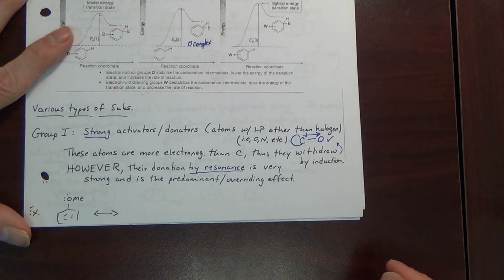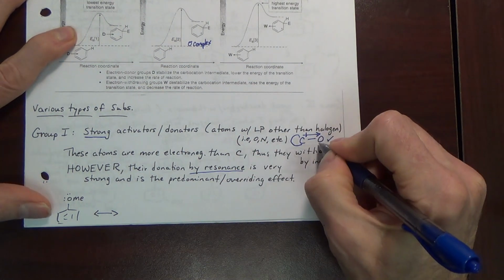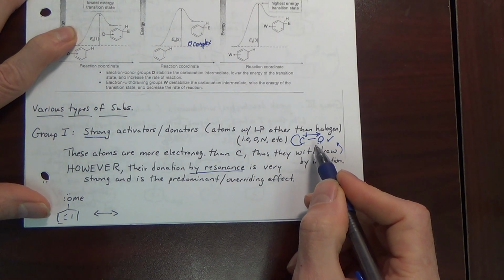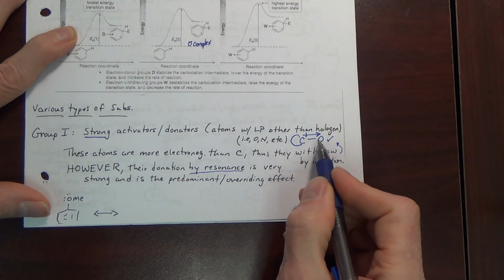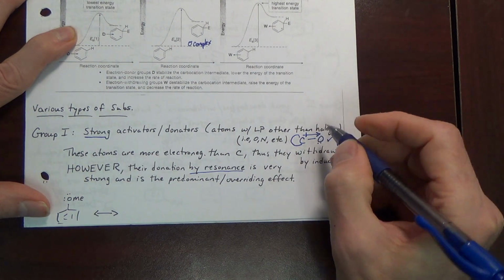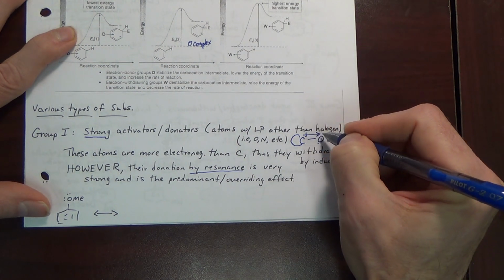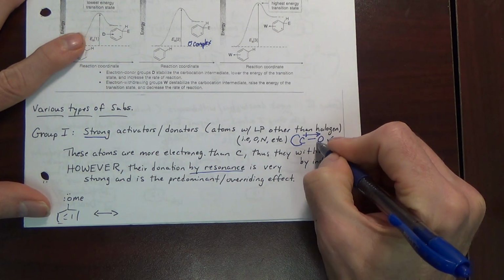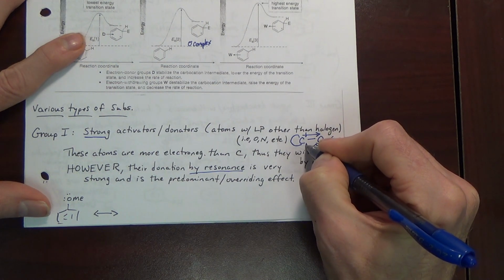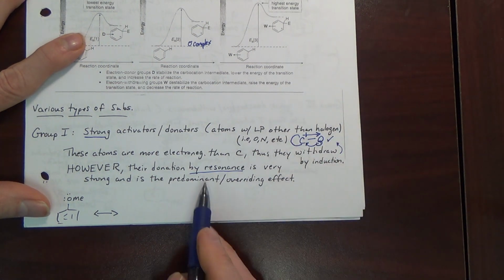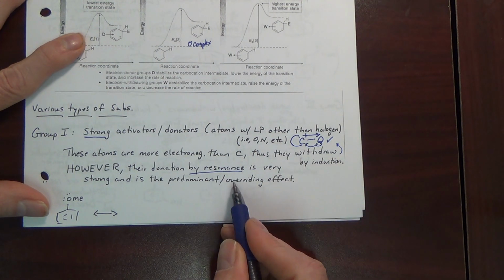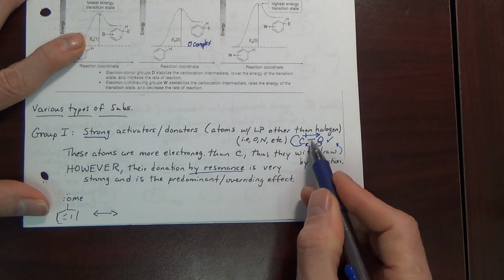So this is a case where the oxygen with a lone pair has two electronic effects. It withdraws inductively due to being more electronegative, but it can donate by resonance. And it turns out that the donation by resonance is the major effect, and thus it is a net donator.